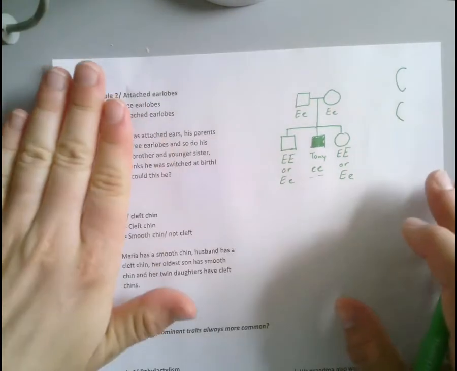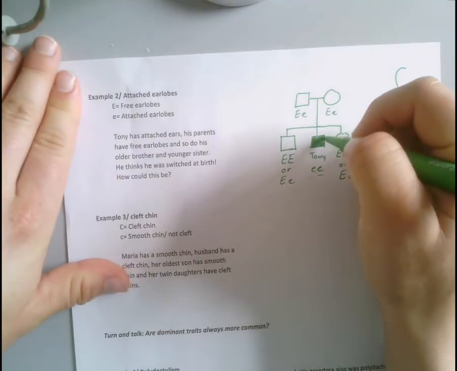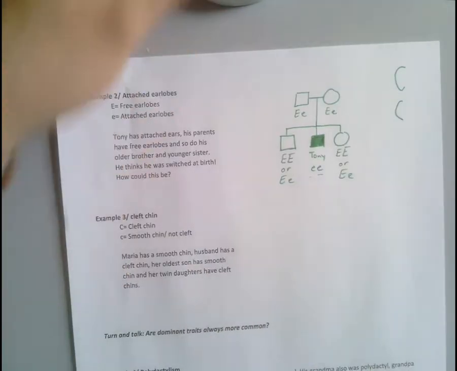Okay, perfect. So that example is complete. He was definitely not switched at birth. He just happened to get that recessive trait from his heterozygous parents. And let's take a look at our next one.